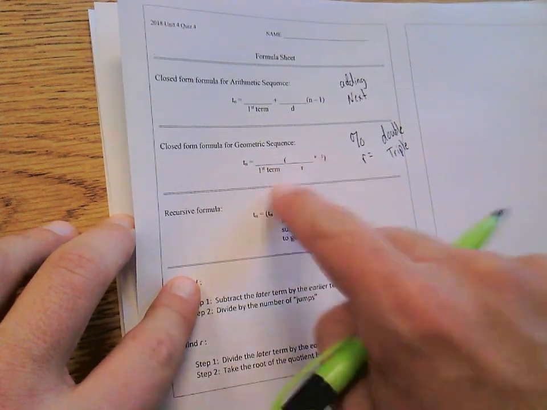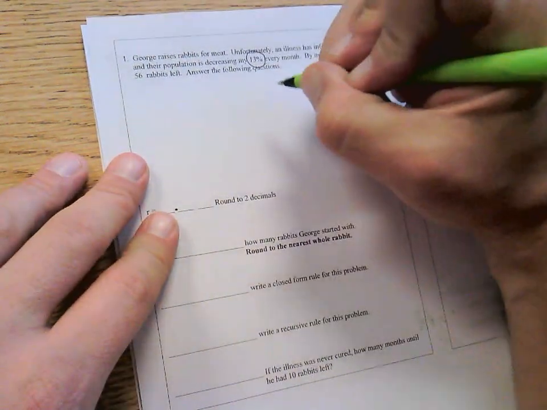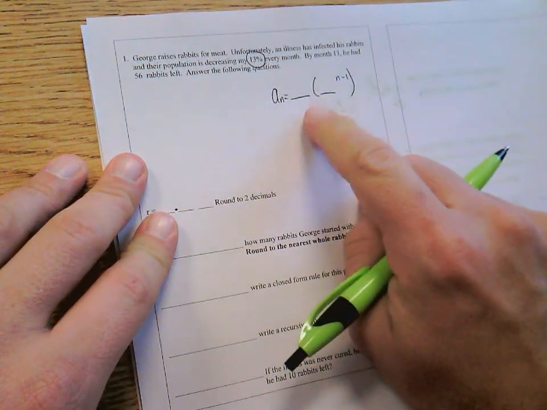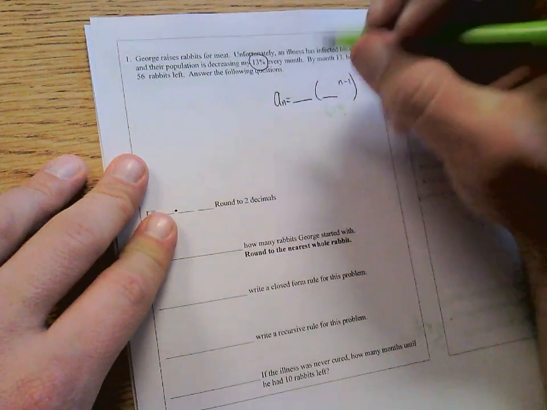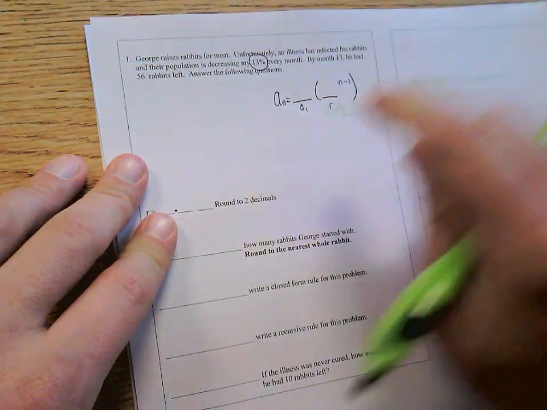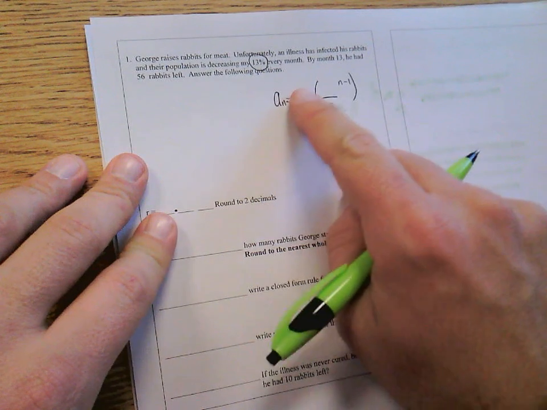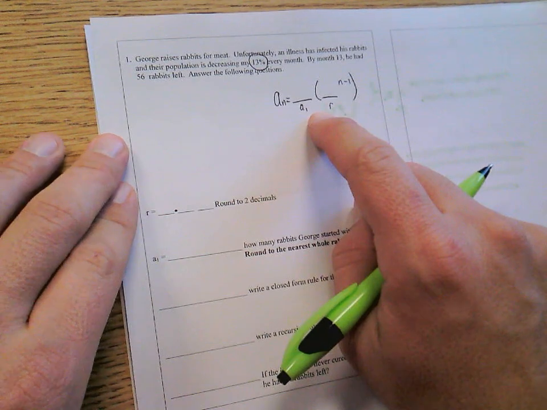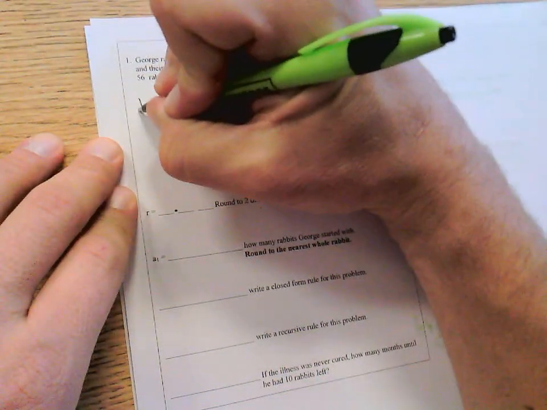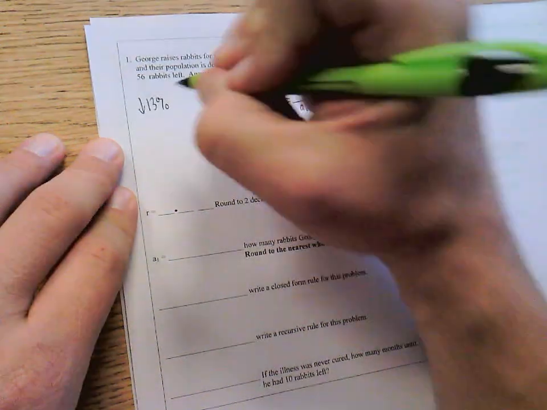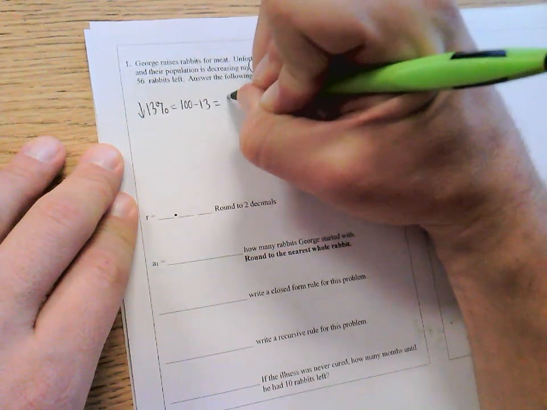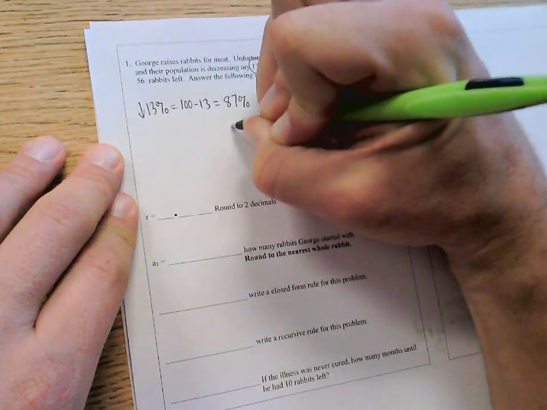Alright, so this is what you need to do. Before you do anything, write down your geometric sequence. So that means A of n is equal to something, parentheses something, to the n minus 1. The reason you do that first is because you know that you have to find your first term, you have to find your R. So don't do anything until you write this down first. This is a visual. This keeps you straight with your information. So you are decreasing by 13%. Remember that with that, you are going to subtract this from 100. You get 87%, which means it's going to be 0.87.